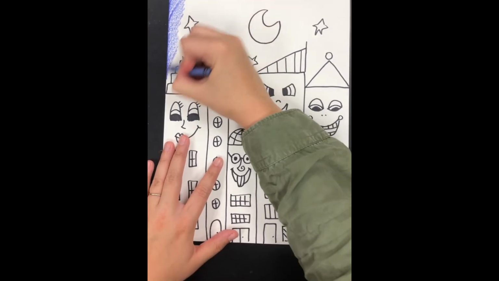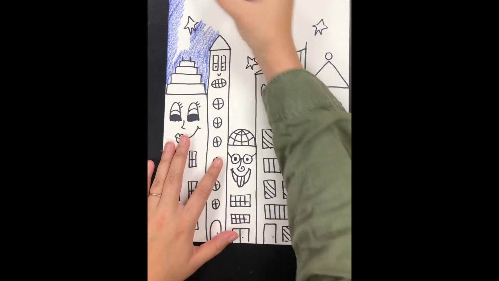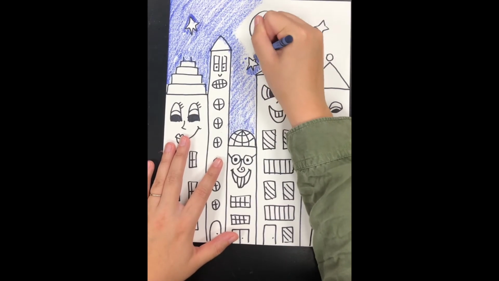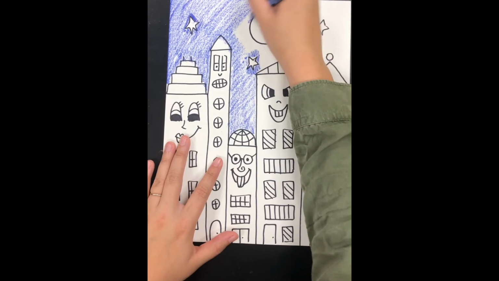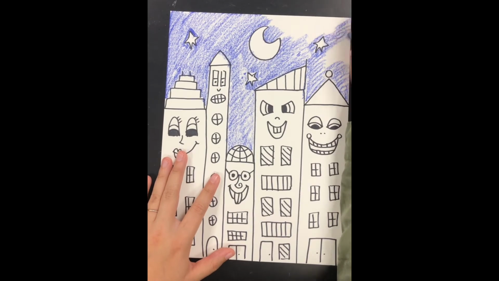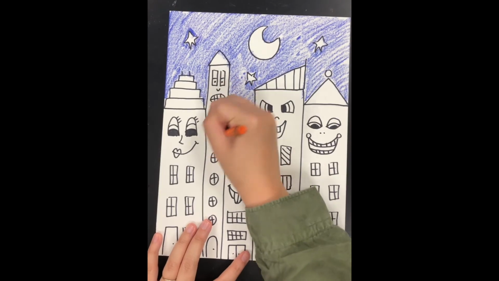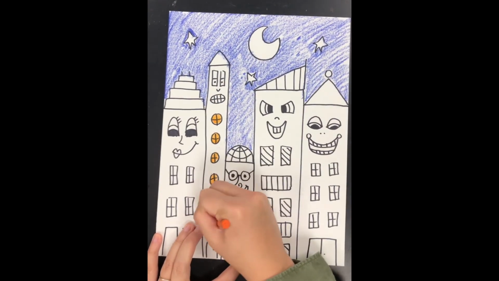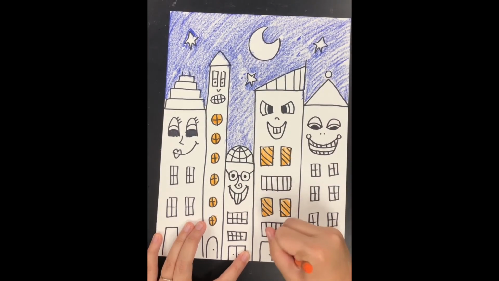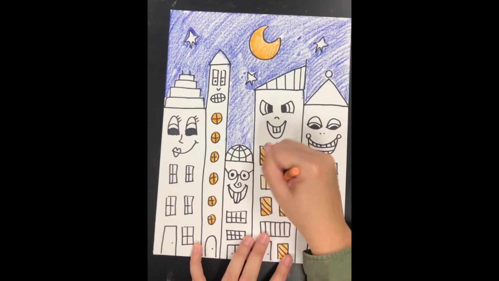With my crayons, I'm going to color my sky and my windows. What we're going to do later is we're going to use marker and do a marker painting to create really interesting effects on our buildings. But we don't want to do marker all over the whole thing, or else it'll all blend together. So to make our sky and our windows stand out against the marker, we're going to color it nice and full with our crayons. So I chose to do an indigo blue for my sky, and I did orange and peach and yellow to color my windows and my moon and stars.